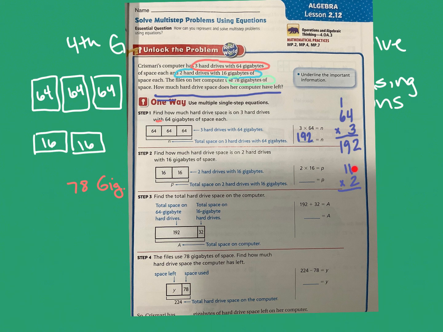Remember, that's 10 plus 6. So 2 times 6 is 12. We'll carry over. And 2 times 1 is 2, plus 1 is 3. So that's 32. P equals 32. Okay. And that told me how much hard drive space she had with this and this. She has 192 with this, and she has 32 with this.